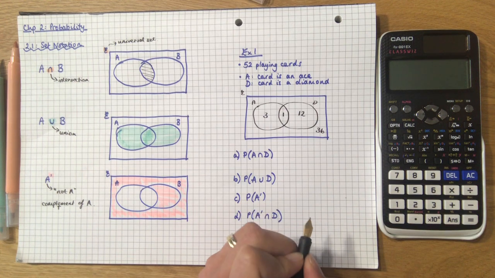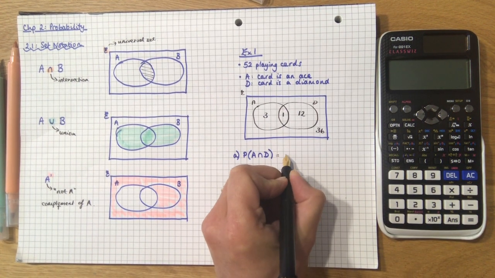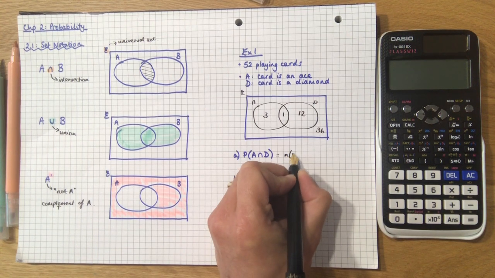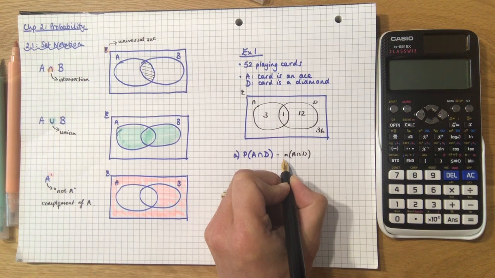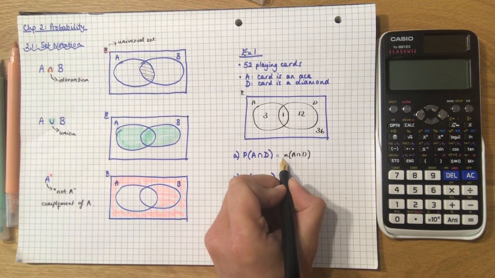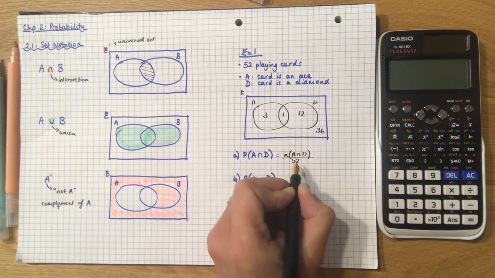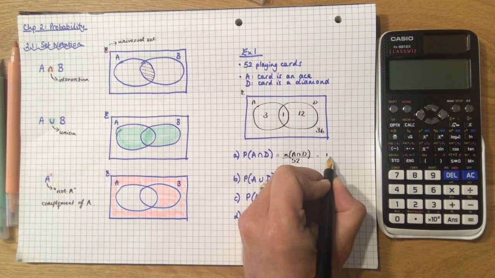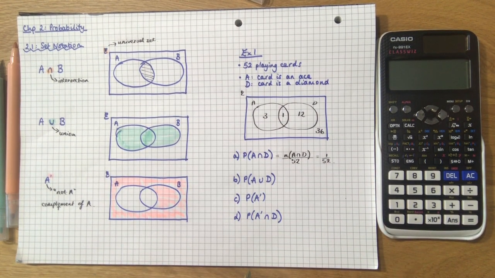So if you were asked to find how many cards were in A and D, we could write that like this: the number of cards that are both aces and diamonds. But to find a probability, we want to know the number of cards that are both aces and diamonds out of the total number of cards altogether, which is 52. So our probability there is 1 out of 52, and I can leave it like that.